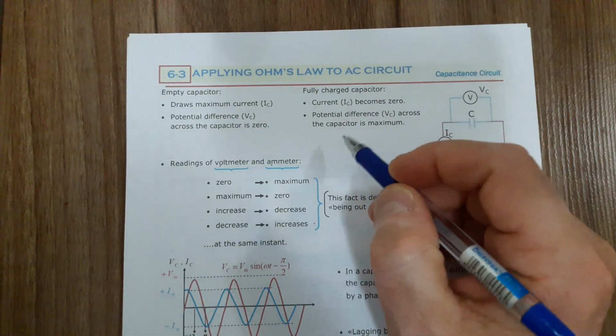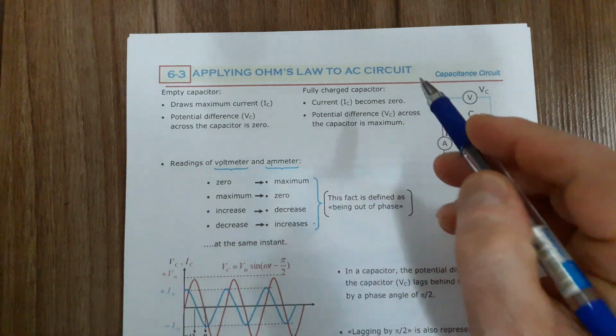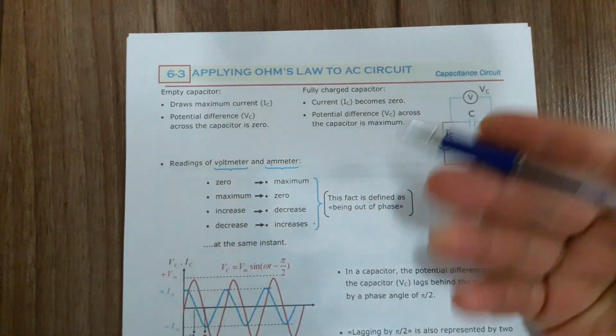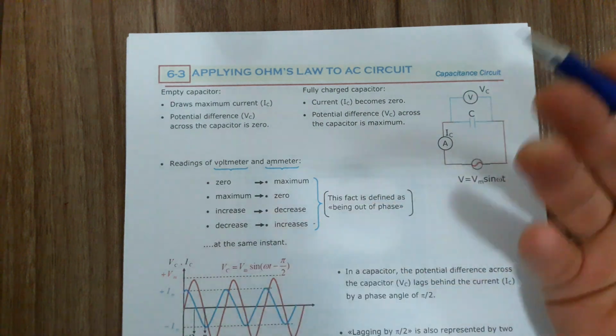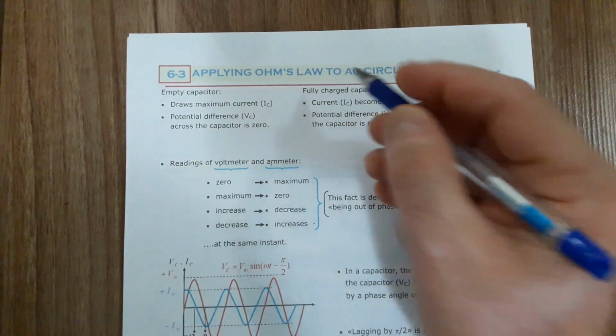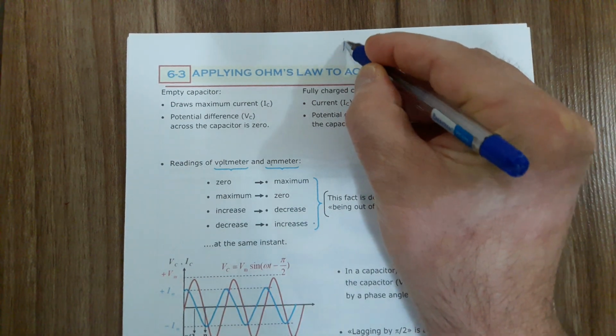Okay, today we will continue with a capacitor in AC circuit. First, let's talk about capacitor. What is a capacitor? What is it used for? A capacitor is a device which is used to store electric charges.